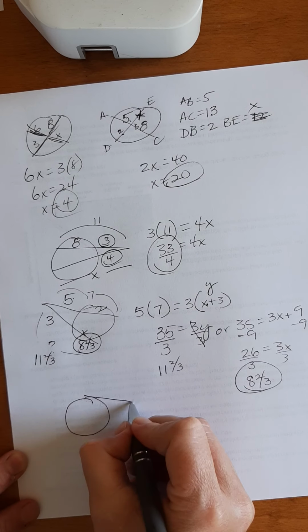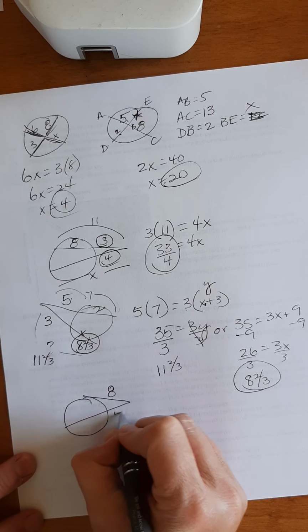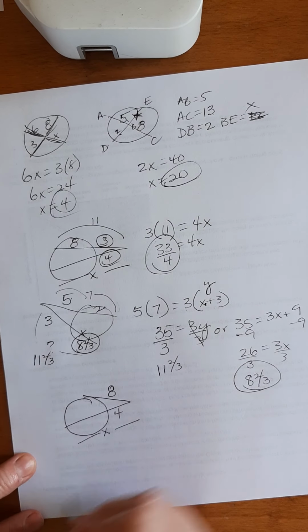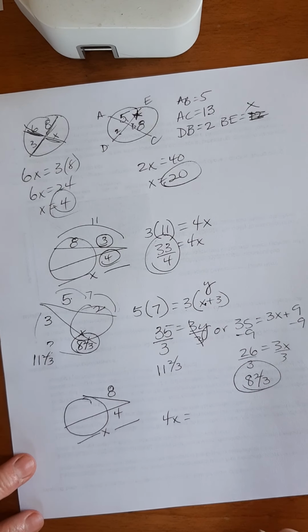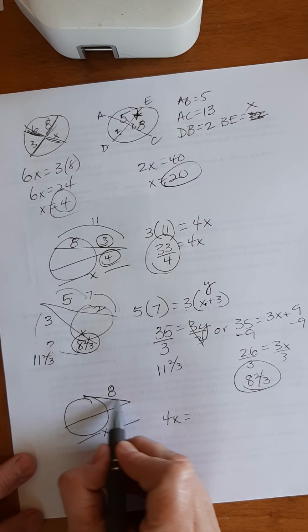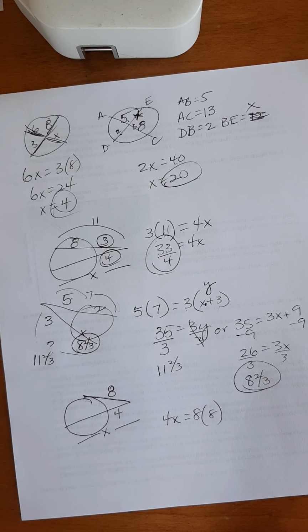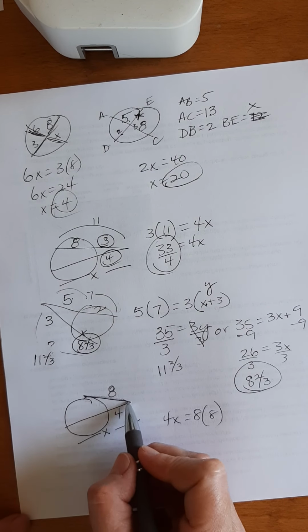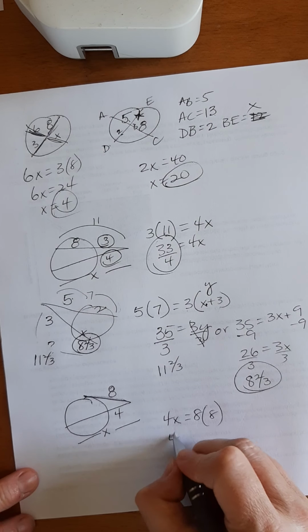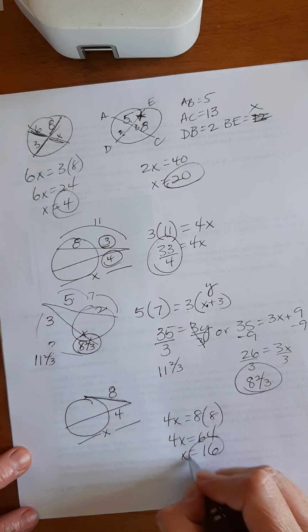And last but not least, let's say you have a tangent. Well, notice how the outside and the whole, that side's normal. But notice how the outside and the whole is the same thing, or that would just be 8 squared. So this squared always equals outside times whole. So 4x equals 64, 16.